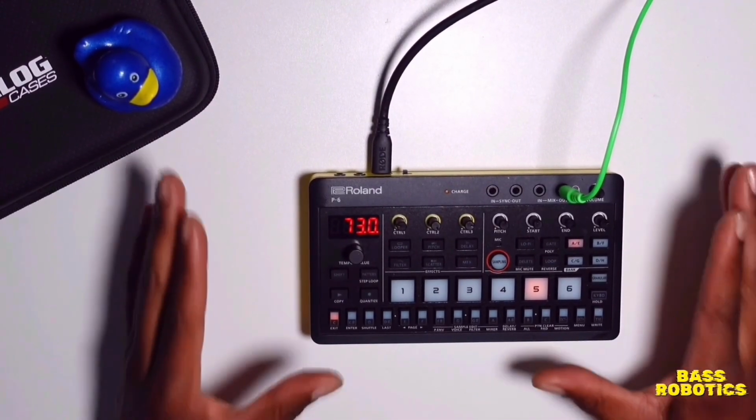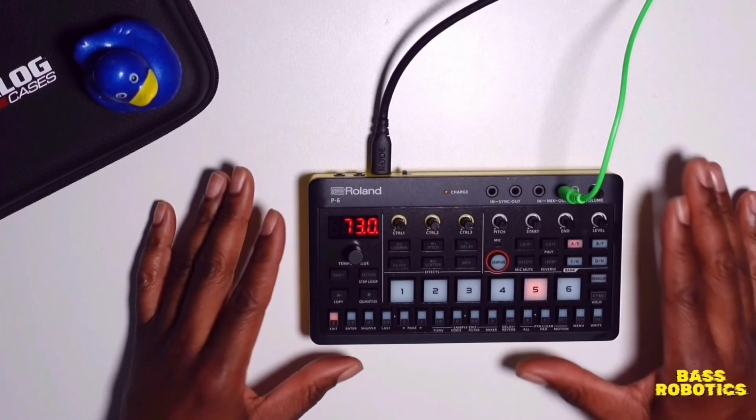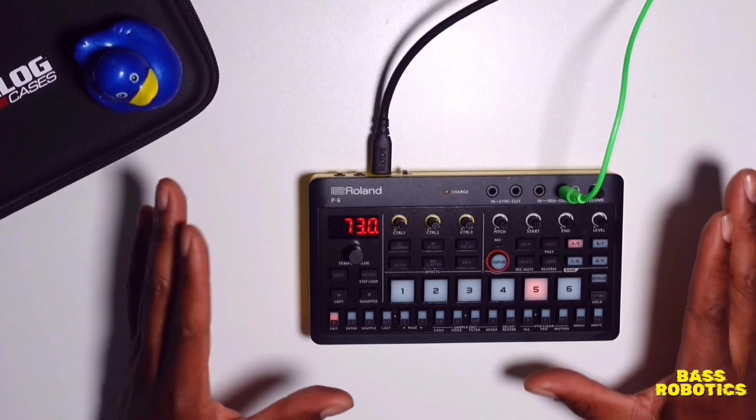The quick keys for the Roland P-6. This is a menu diving beast. I've been asked to do this for a while.